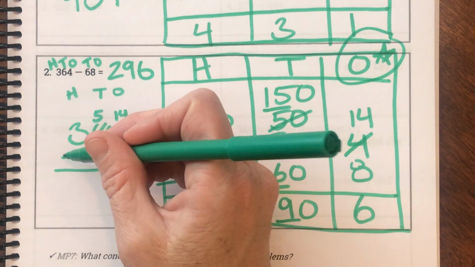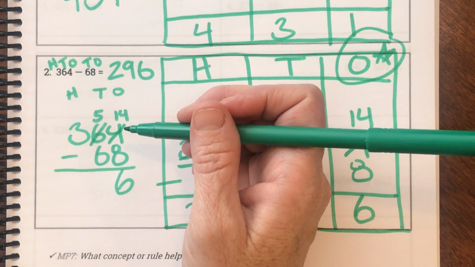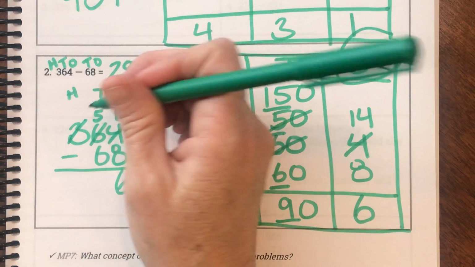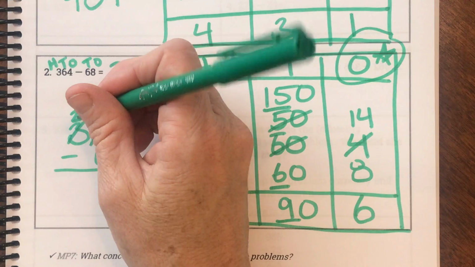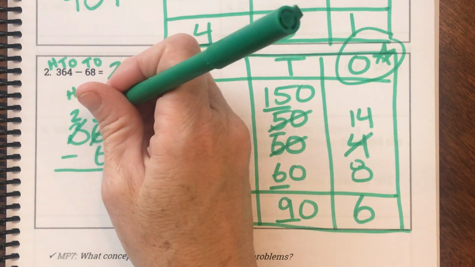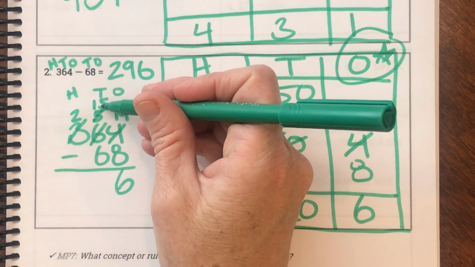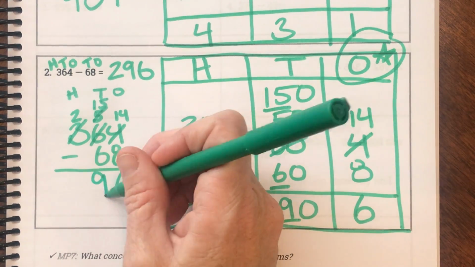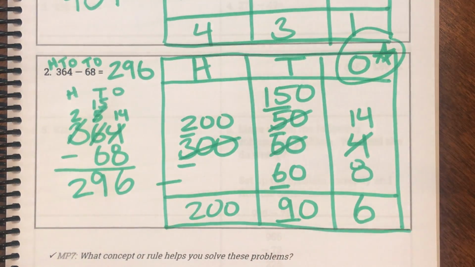Okay, then we had 5 tens take away or subtract 6 tens. That's not possible. So what we did next was we regrouped 100. So instead of 300s, we had 200s. And that 100 was worth 10 tens. So we added 10 tens here and had 15 tens. So 15 tens take away 6 tens is 9 tens. And then 200s take away nothing is 200. So our answer is 296. We got the same difference both ways. Okay, boys and girls, keep practicing these and have a good day.